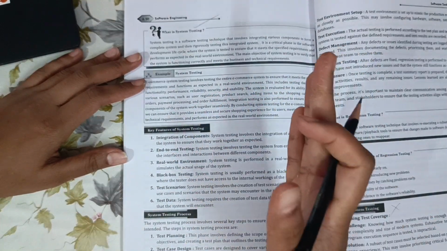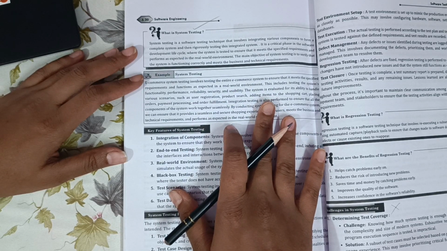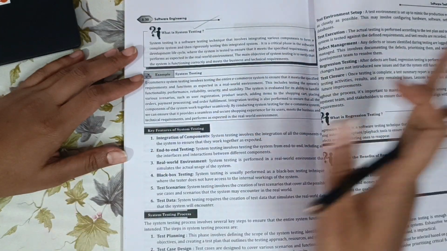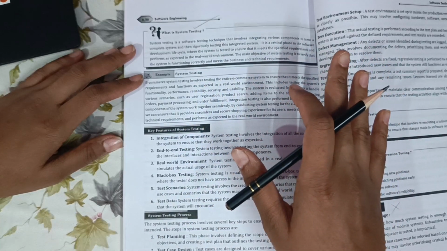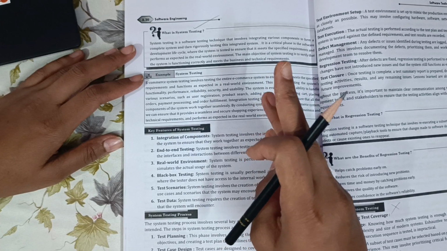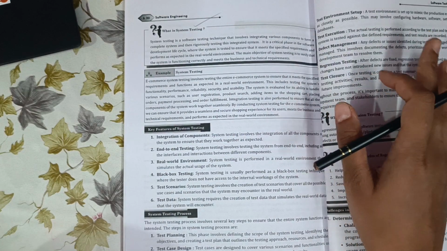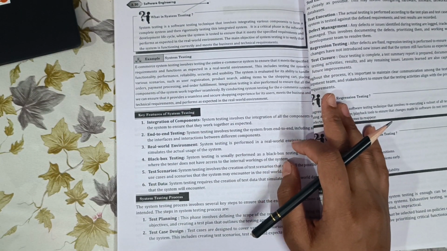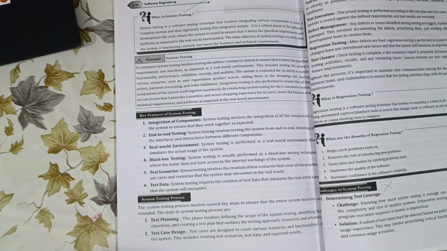When you execute any software application or software product, you will be testing the overall functionalities, whether functional or non-functional, user based requirements or system based requirements. Everything will be tested here. So that is what system testing is. This again will be done by developers and sometimes software testers also.